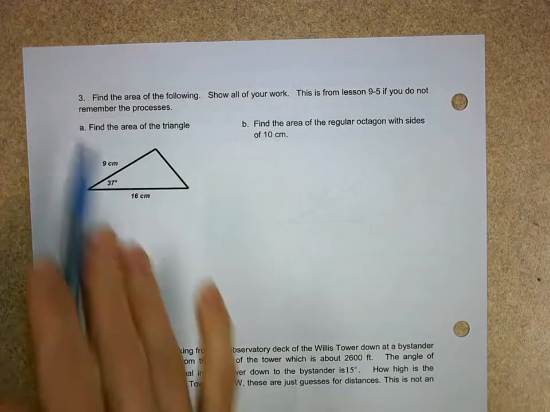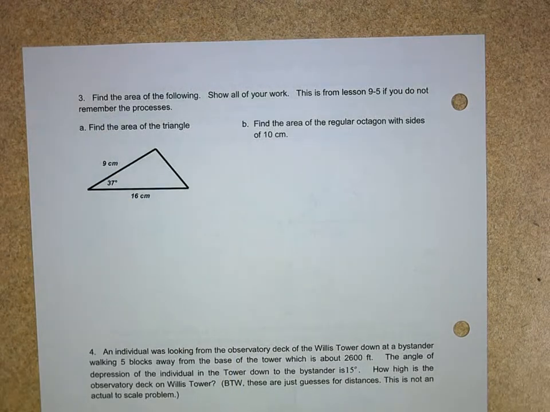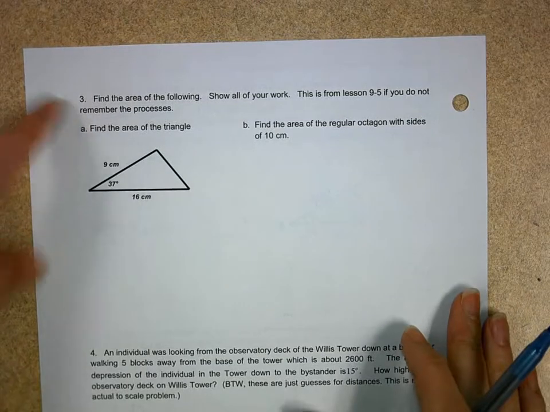Now the first one, number 3, is both from lesson 9.5. We ended up doing that on Tuesday, or excuse me, Wednesday or Thursday on block day, whatever day that you had. And this process is not difficult if you remember the rules. The first one is finding the area of a triangle.